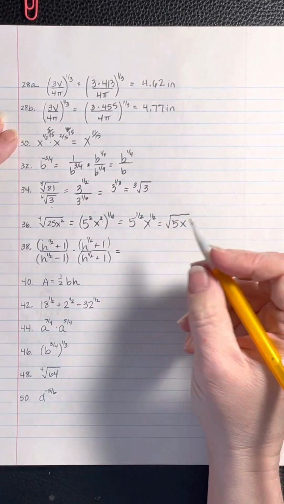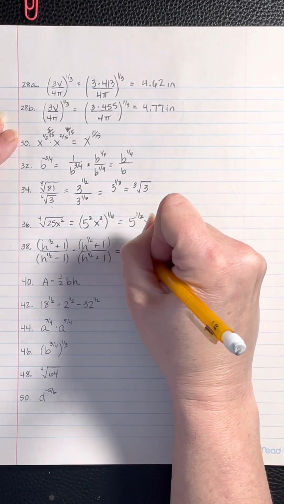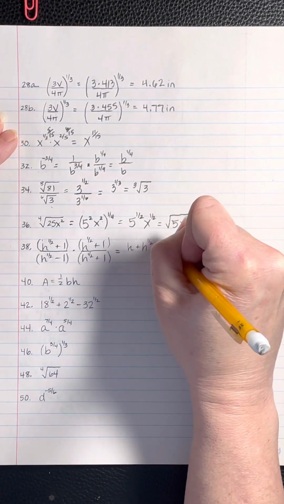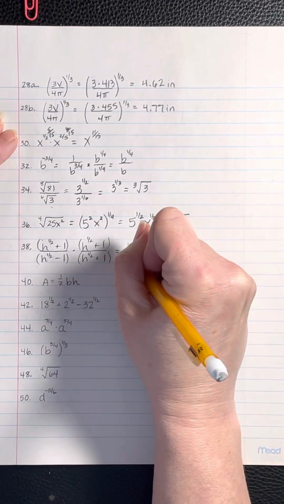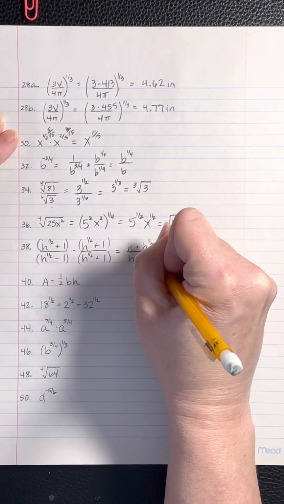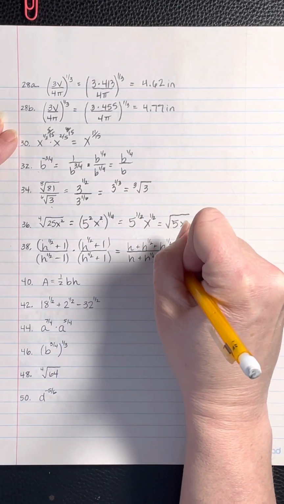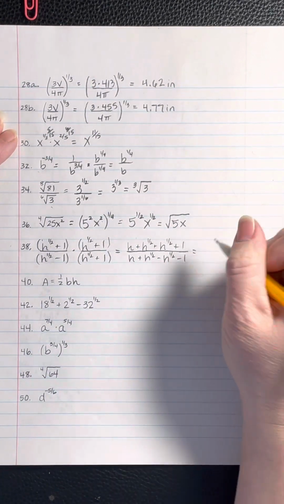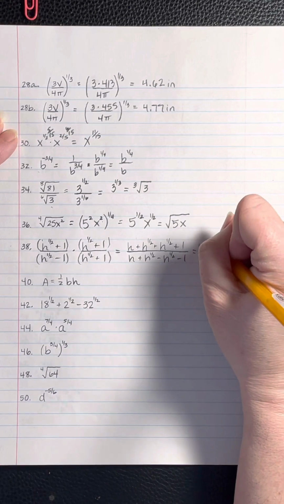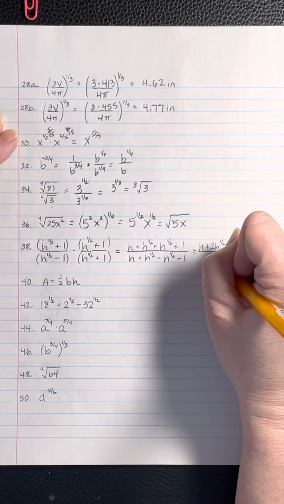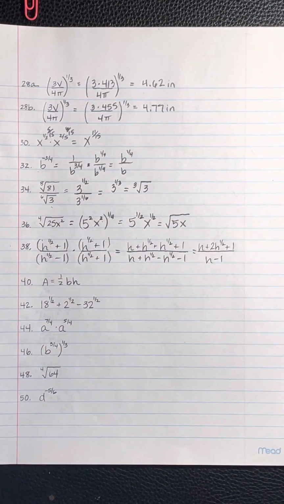I have to FOIL on top and on bottom. So I get h plus h to the 1/2 plus h to the 1/2 plus 1 all over h plus h to the 1/2 minus h to the 1/2 minus 1. And so that cleans up to h plus 2h to the 1/2 plus 1 all over h minus 1. And now that does not violate any of the rules.